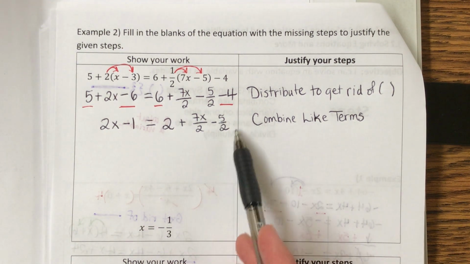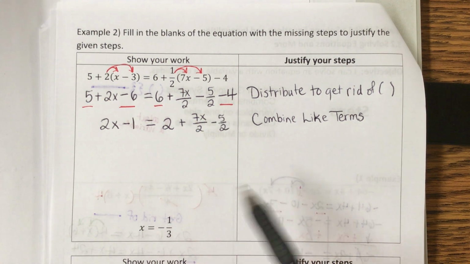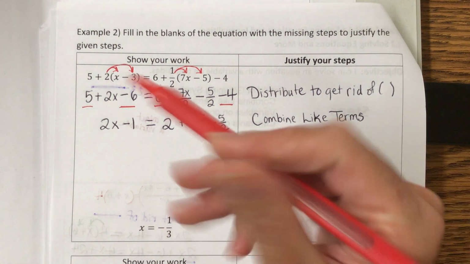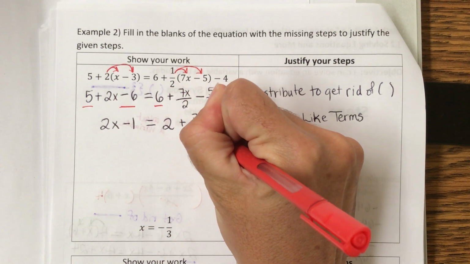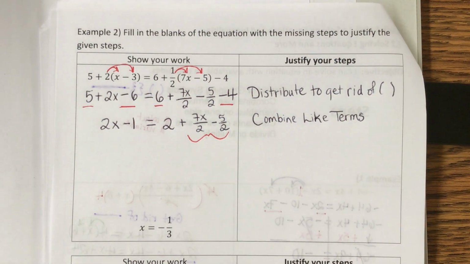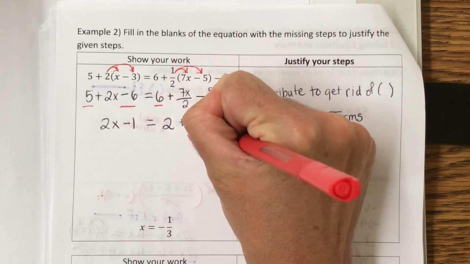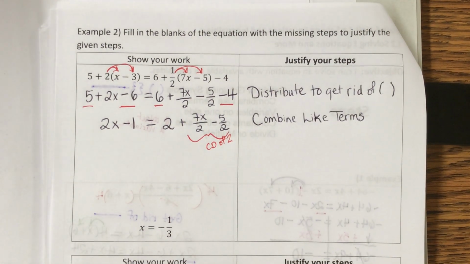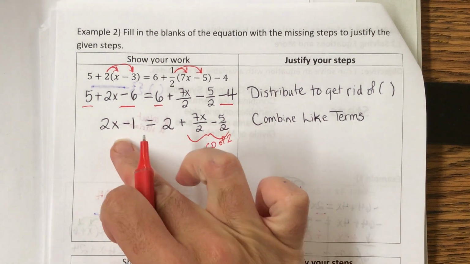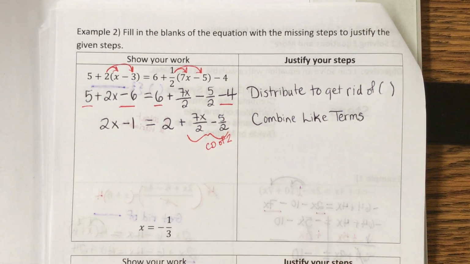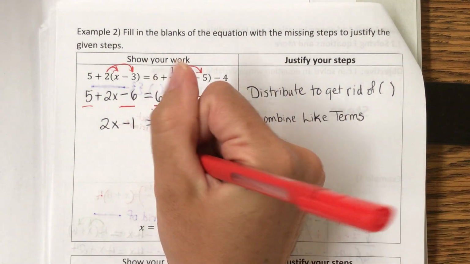I'm actually going to get everything away from this fraction right here. You see how, even though they're not like terms, these two sort of go together. They have a common denominator of 2. So what I want to do is I want to get everything away from that so that I can attack that here in a second.